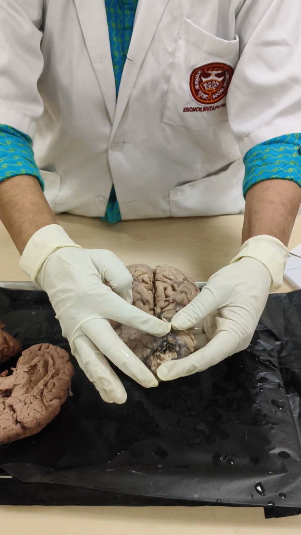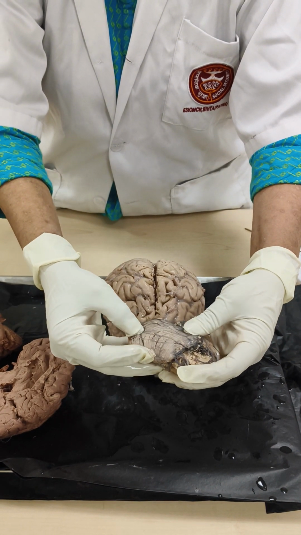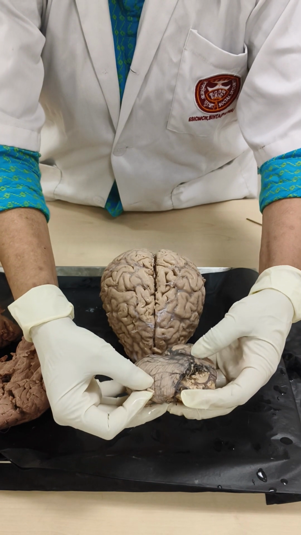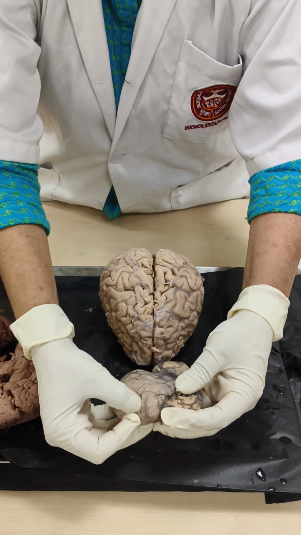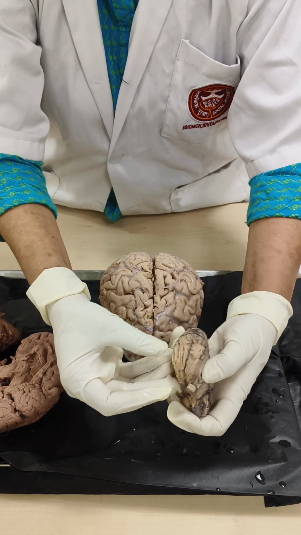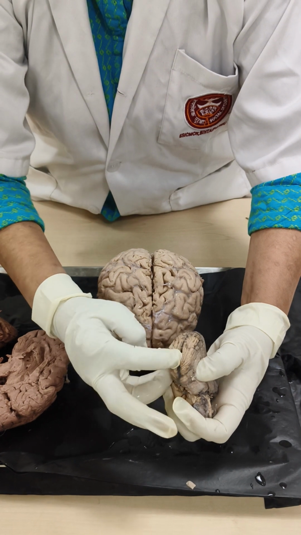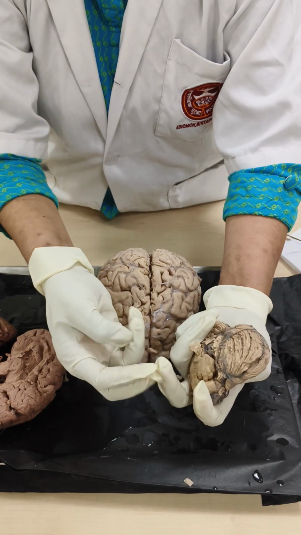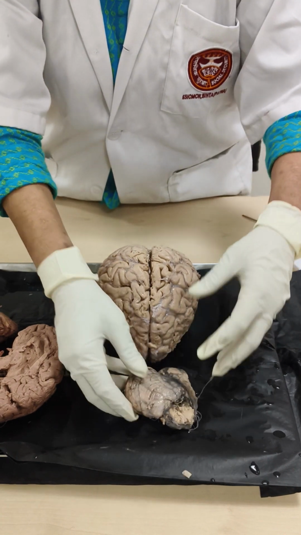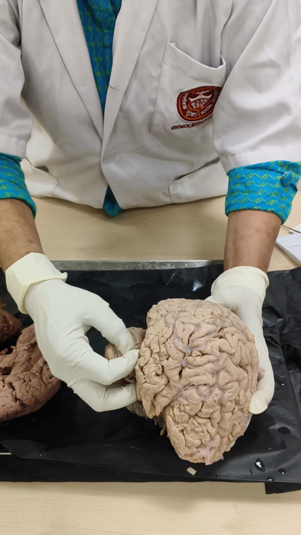And the vermis, first we will discuss the fissures. This is the primary fissure. Here we can see this one is the primary fissure. This one is the horizontal fissure. Here this one is the horizontal fissure, and here lies the posterolateral fissure. We can appreciate it. Here is the primary fissure.